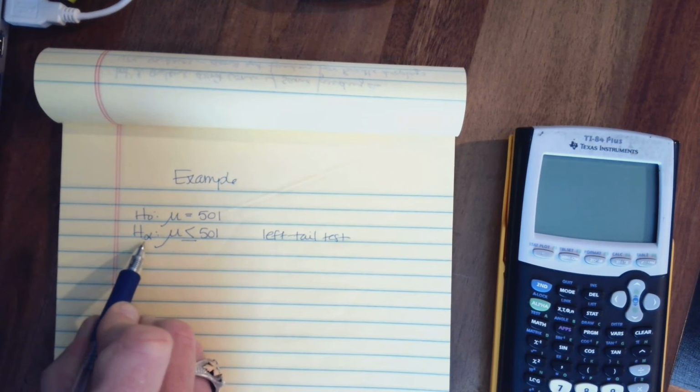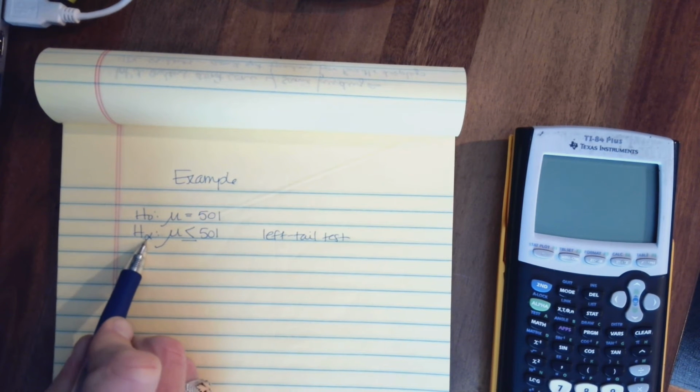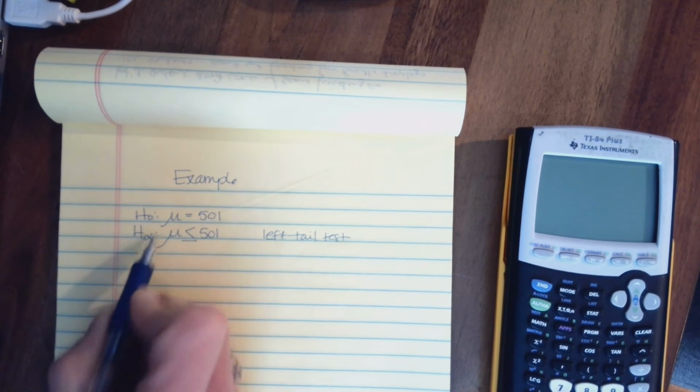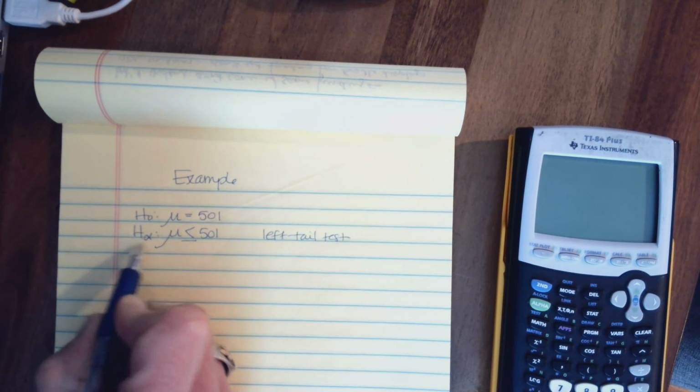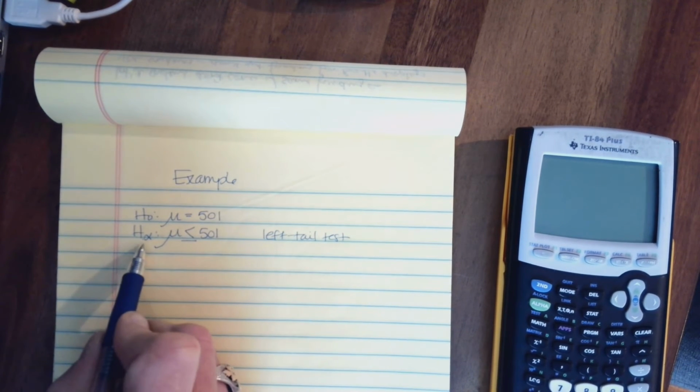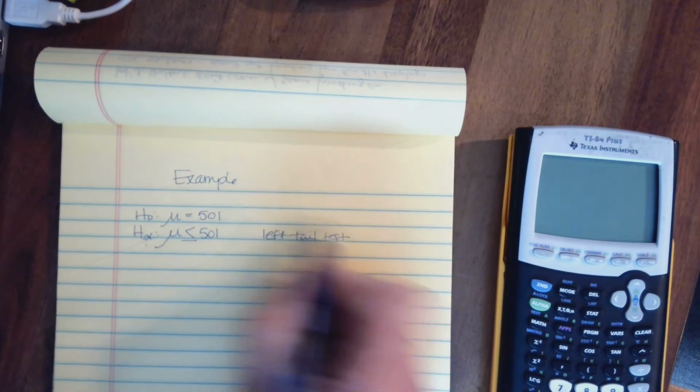I also want to point out I just wrote an alpha here. That's just a habit that I'm in. Other places you might see a subscript of 1 or a lowercase Latin a. So if you see an H alpha, that's just another way of noting the alternative hypothesis. So this is a left-tailed test.